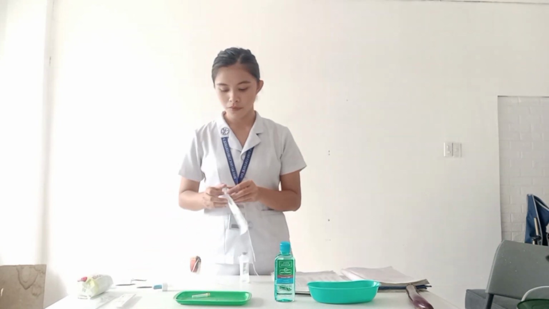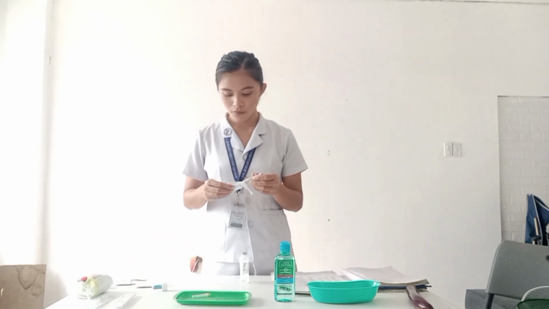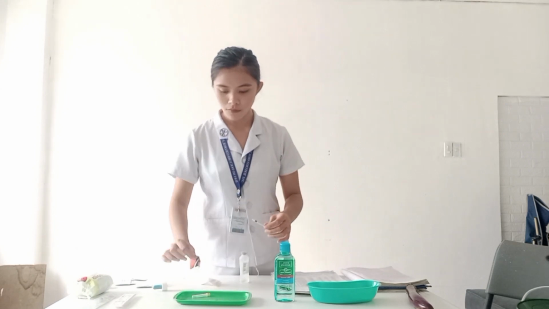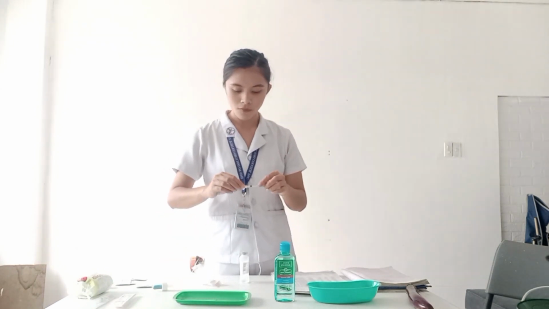Now I have to attach a filter needle to draw up a premixed liquid medication from a multi-dose vial. Ensure that the needle is firmly attached to the syringe, because a loose attachment of the needle will not draw the medication properly. Now I have to remove the cap of the needle, then draw up into the syringe the amount of air equal to the volume of the medication to be drawn.